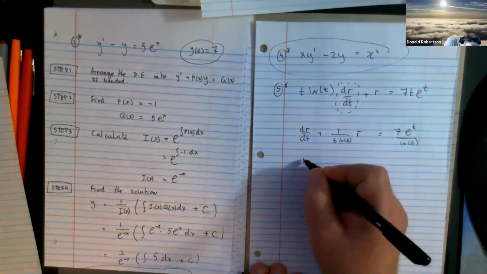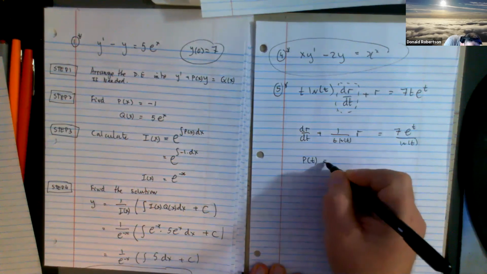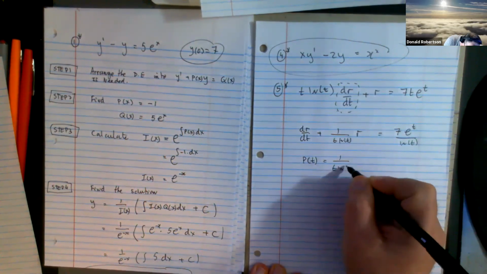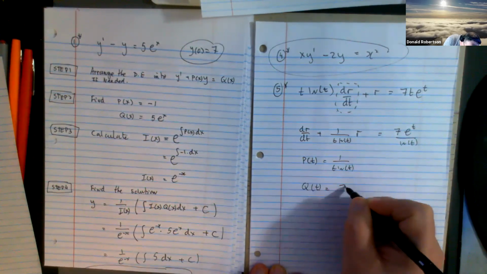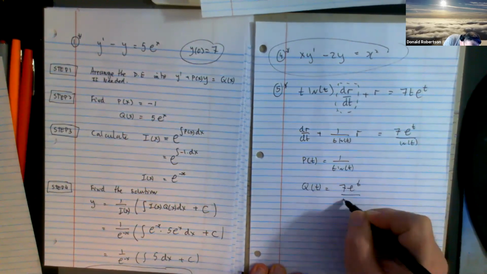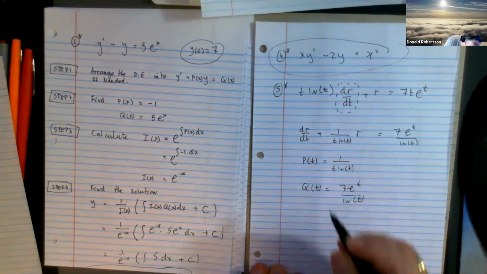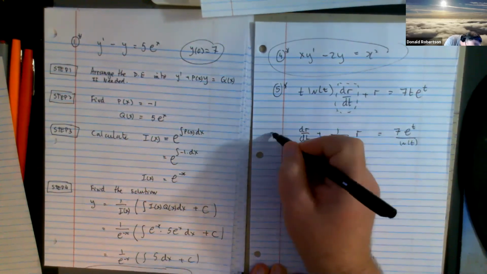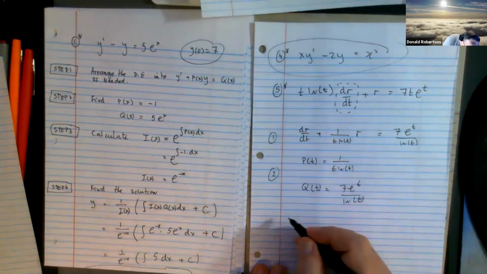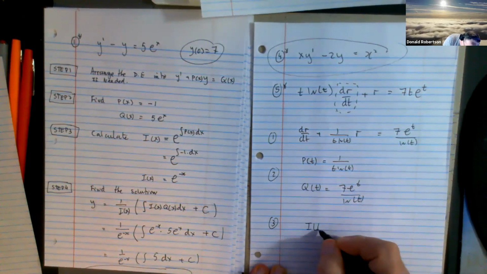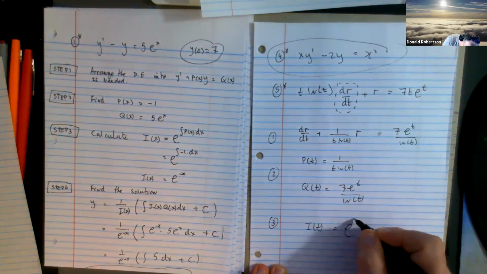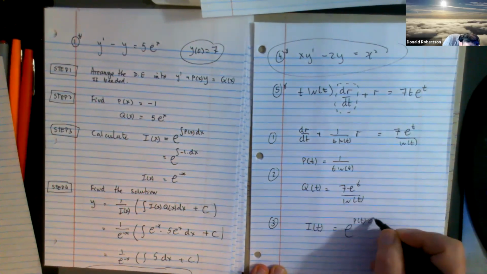So I now have a p of t, which is not very promising, and I have a q of t, which is even uglier. But that's basically step 1 there, step 2 is there, and step 3's coming up. The integrating factor is e to this fellow.